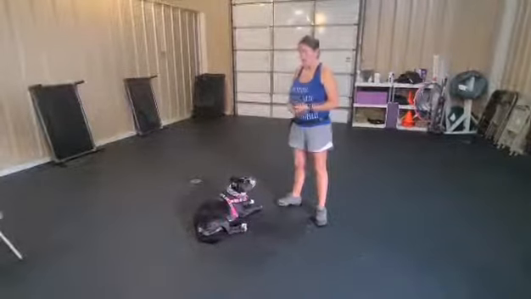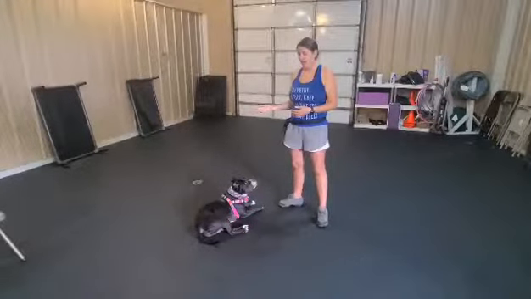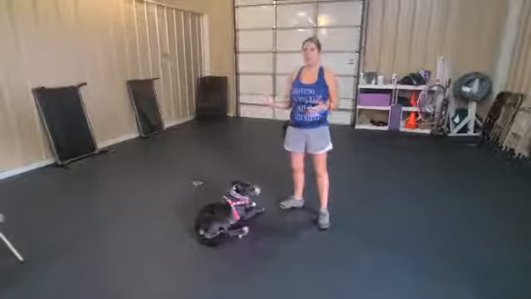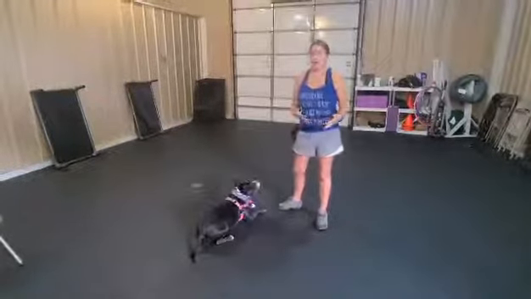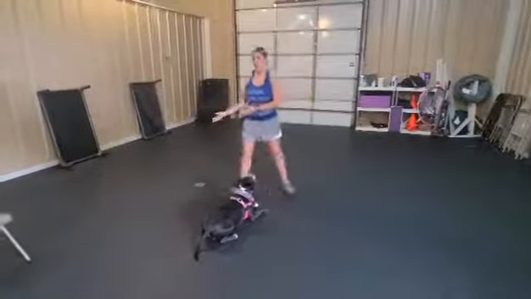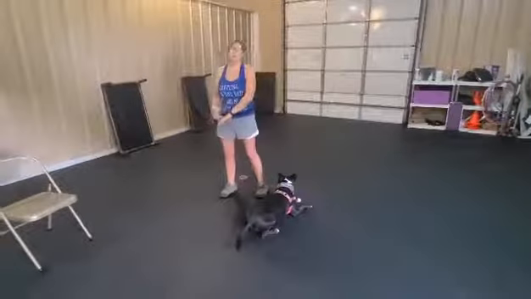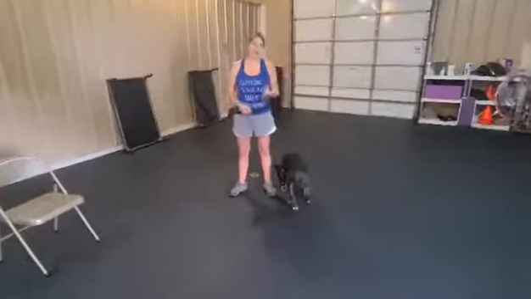Now, generally what I'm looking at with the scatter feed, especially if I'm using it in a reactive situation, is that I just want my dog to be able to move off the path, go eat their treats over here while I let those other people pass.